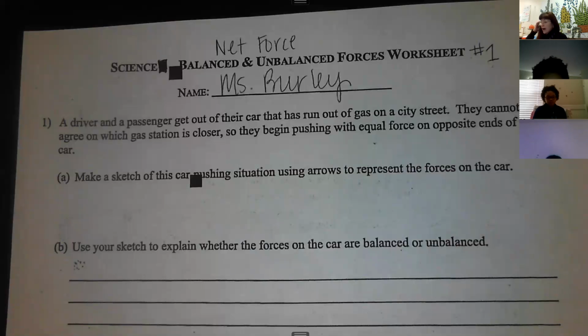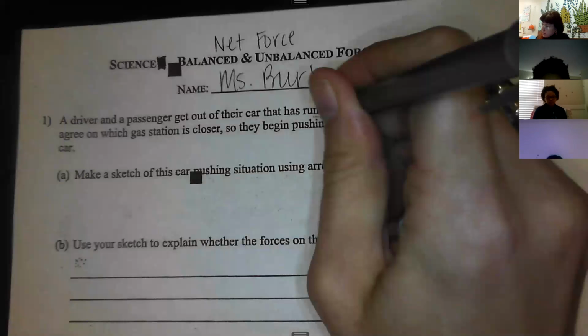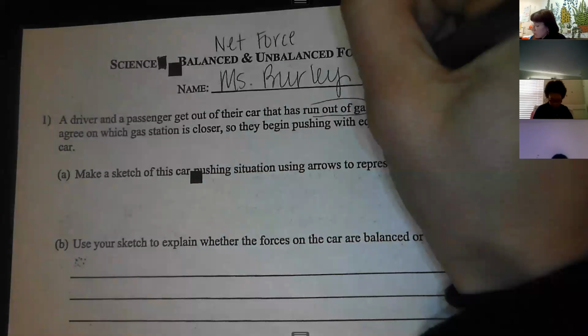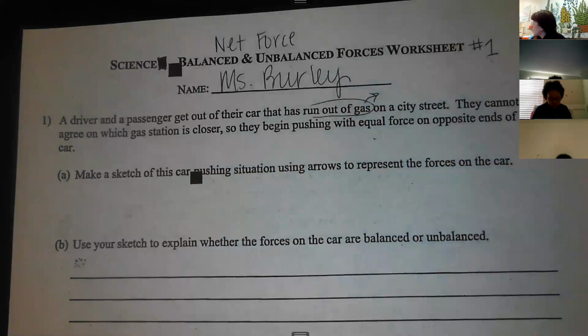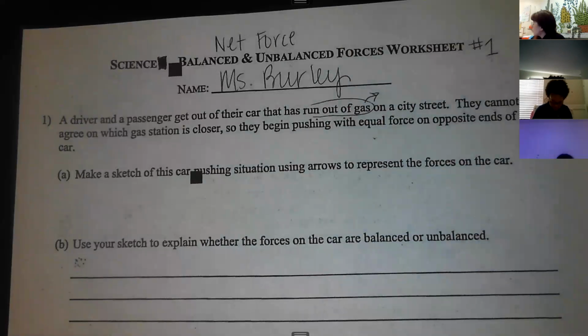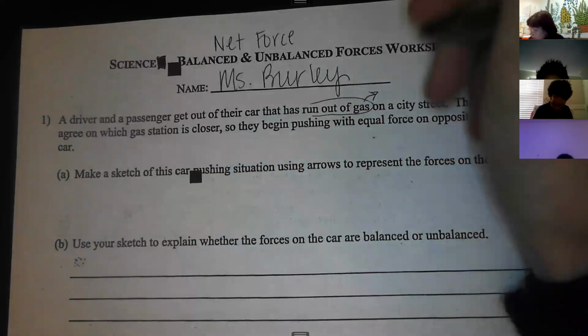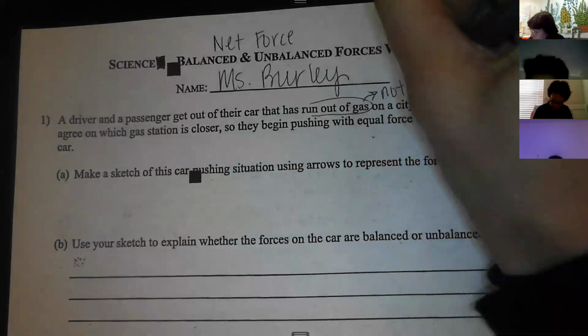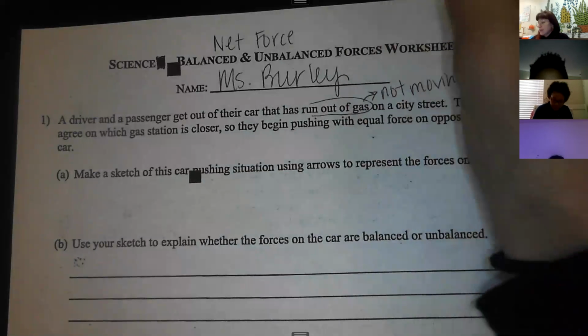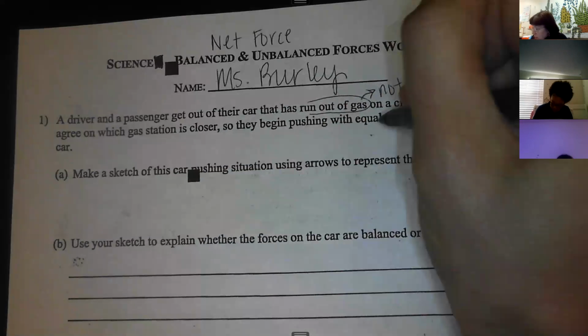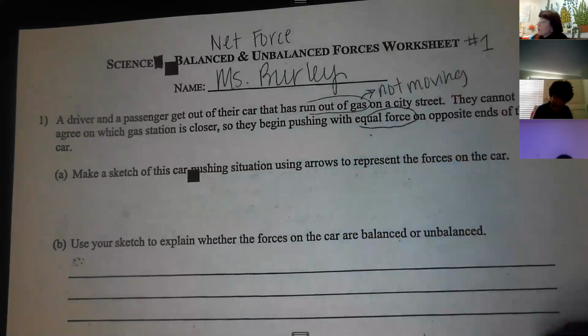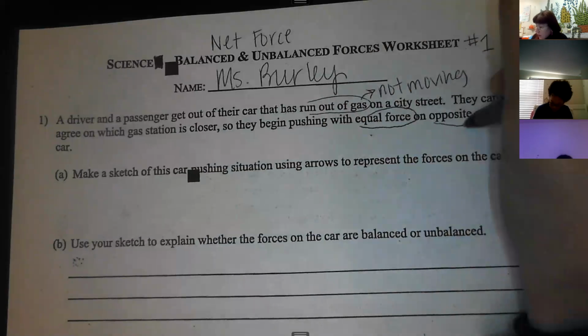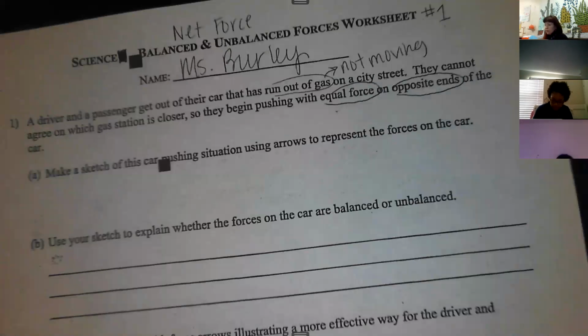All right, so they ran out of gas. So that would indicate that they are not moving, right? Mazzy. Equal force, and then what other word? There's 2 words. Caroline. Opposite ends of the car. So how do you think I would draw this?